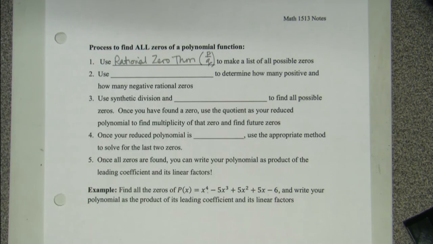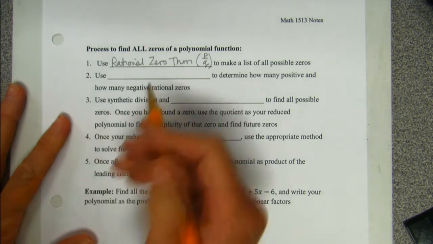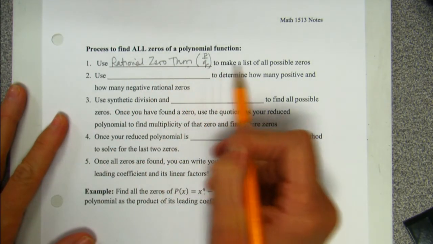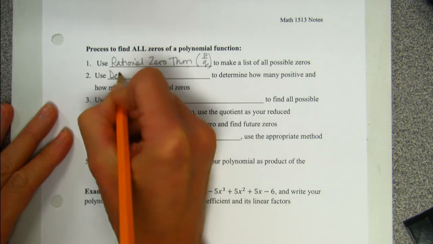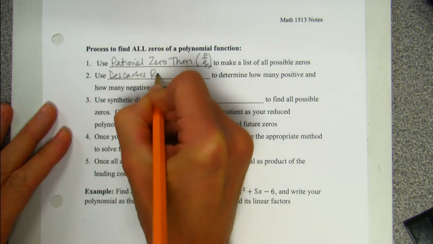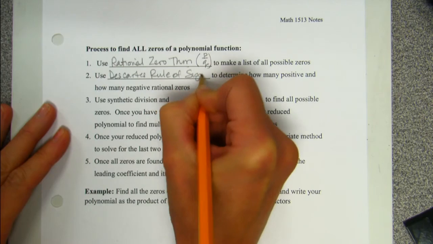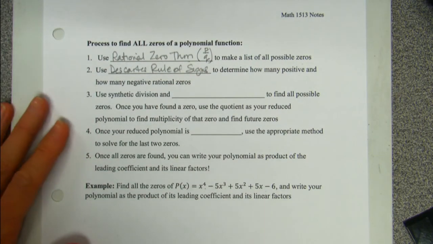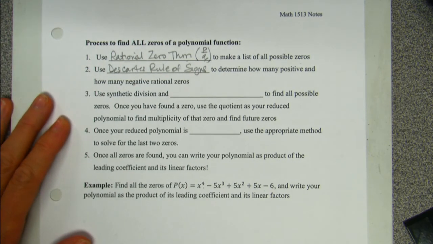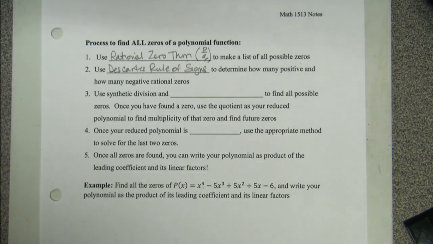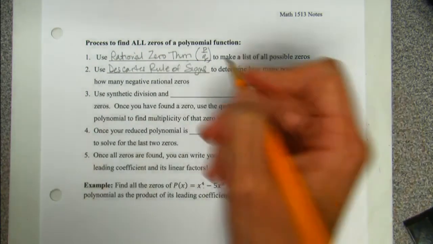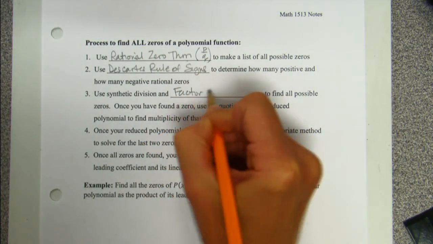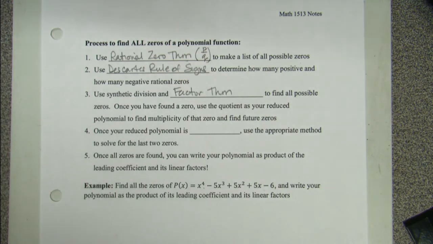Step 1, if I just give you a polynomial function and say factor or find me the zeros, is you are going to do the rational zero theorem and make your list of possible zeros. Then you're going to use DesCartes' rule of signs to determine how many positive and how many negative rational zeros there are. Then you're going to use synthetic division and the factor theorem to find the possible zeros.